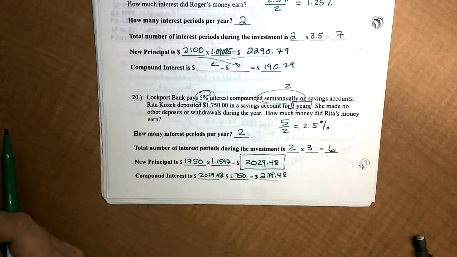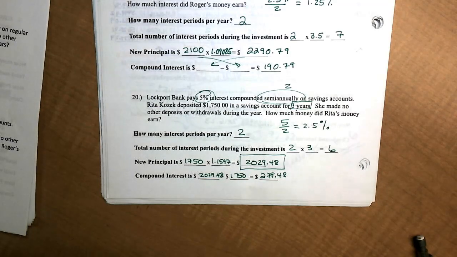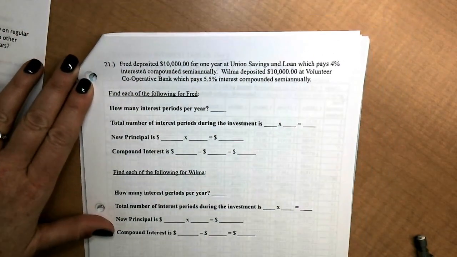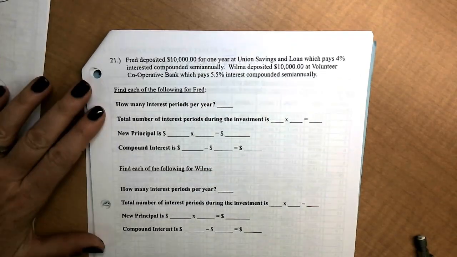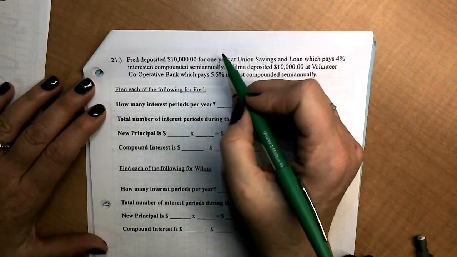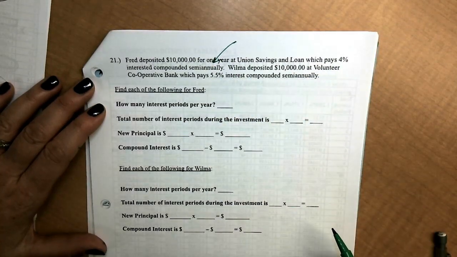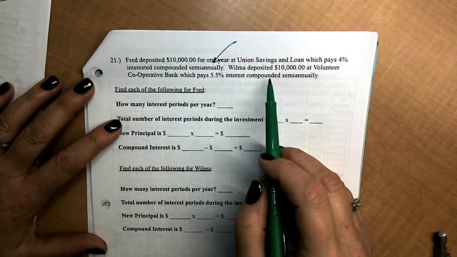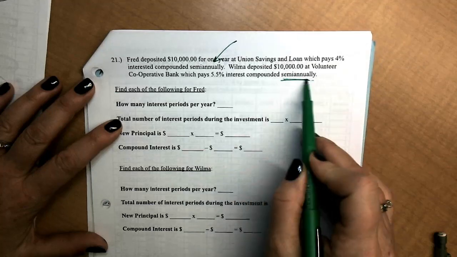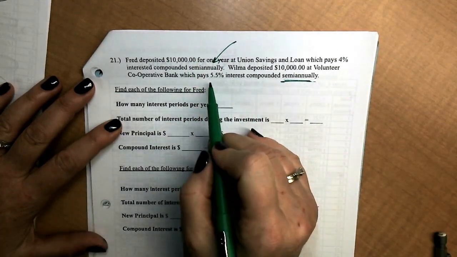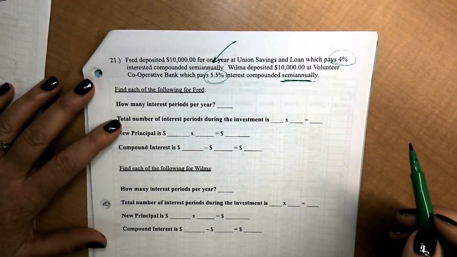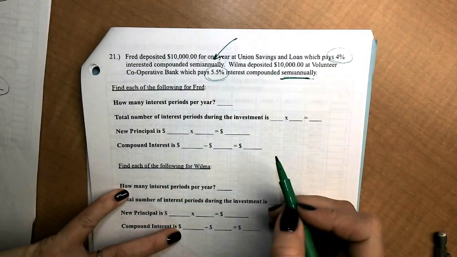Okay, let's see what the last page has in store. I think I'm just going to kind of let you do it. So Fred deposited $10,000 for 1 year, which pays 4% compounded semi-annually. So hopefully by now we know that that's 2 periods. Wilma deposited $10,000 at Volunteer Co-op Bank, which pays 5.5% compounded semi-annually. So they're both compounded, same investment. One is 5.5%, one is 4%. Okay? So for Fred, let's do Fred first.